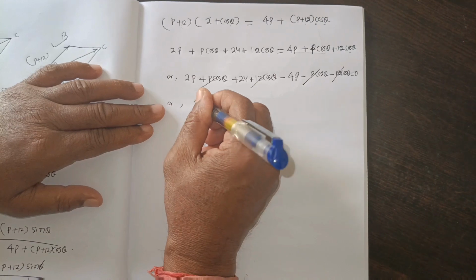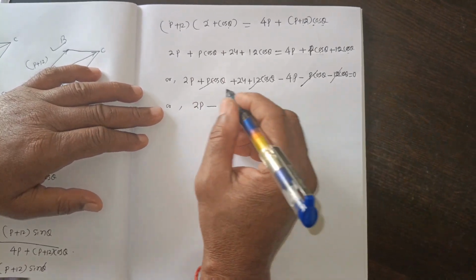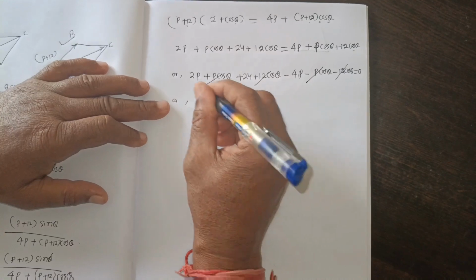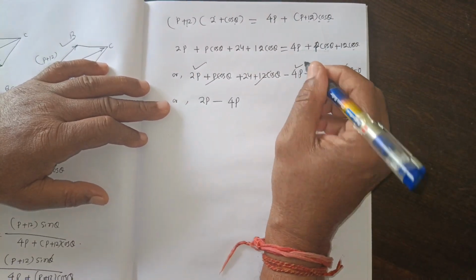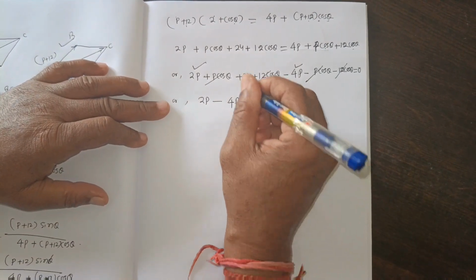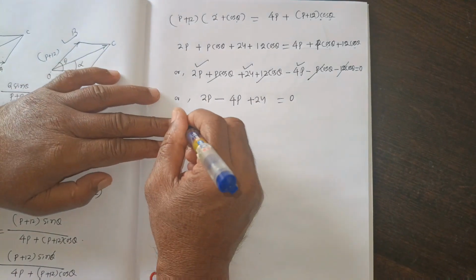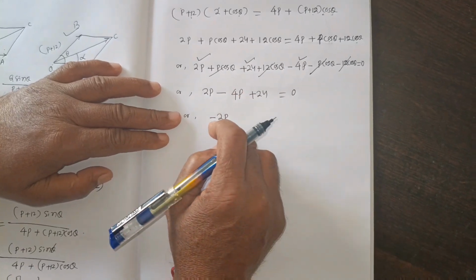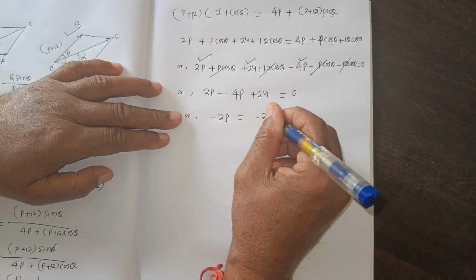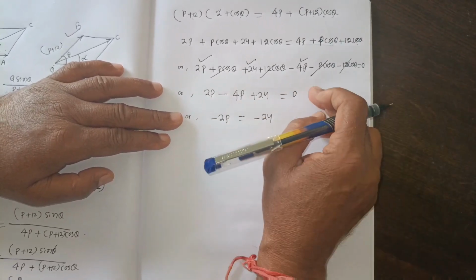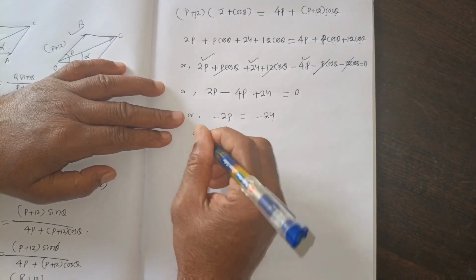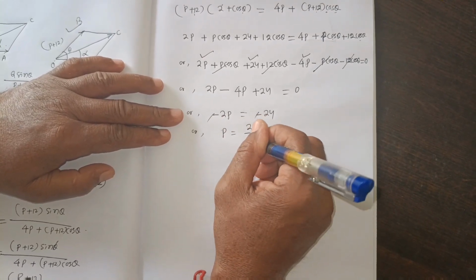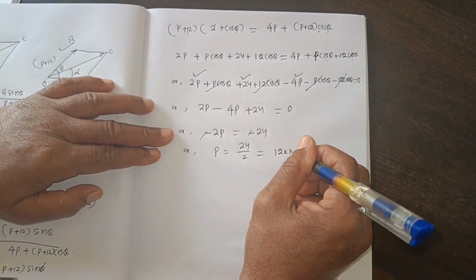Therefore 2P minus 4P plus 24 is equal to 0, or minus 2P is equal to minus 24, minus minus cancel, P is equal to 24 by 2 is equal to 12 kilonewton.